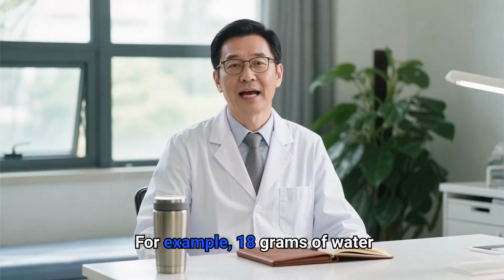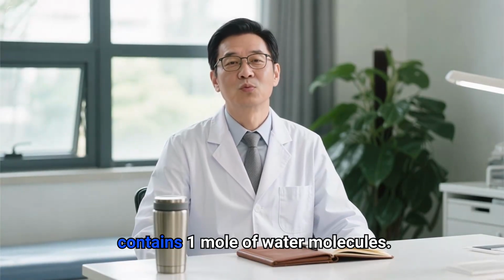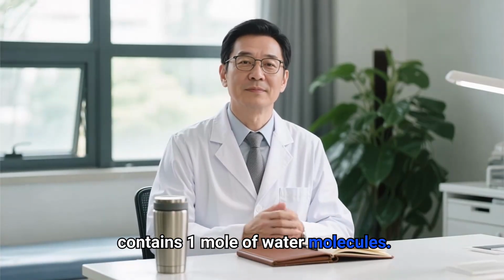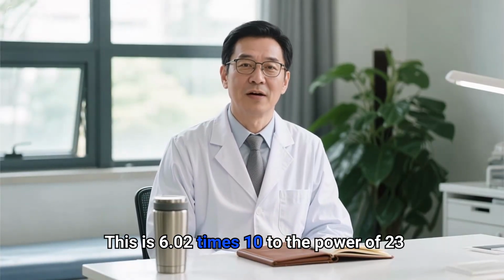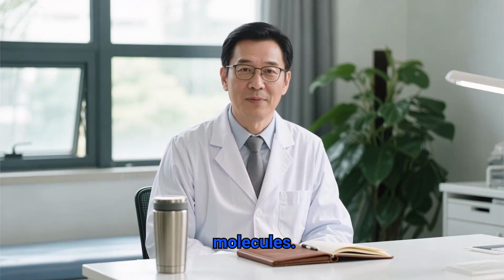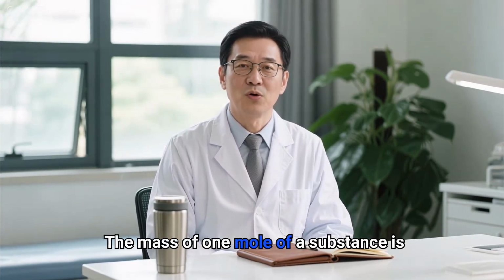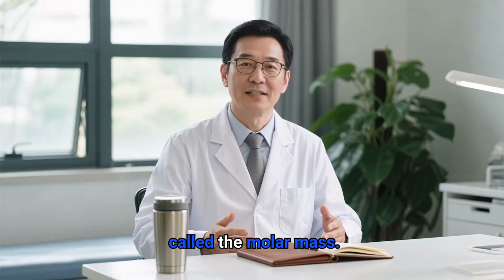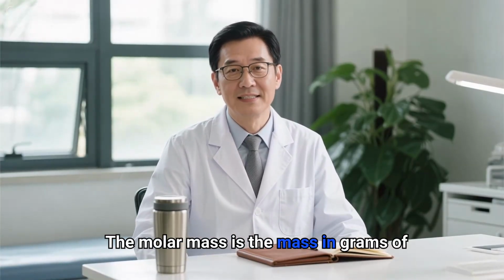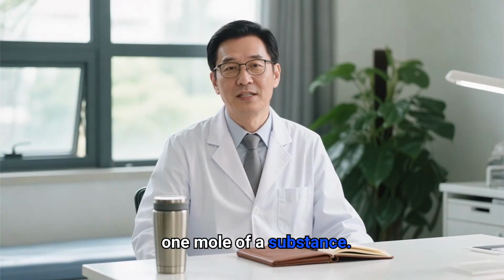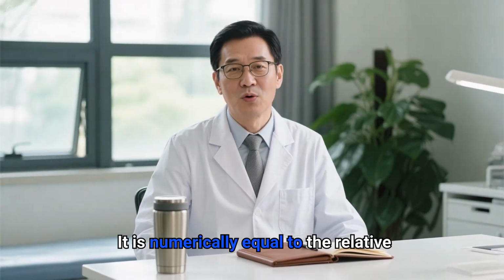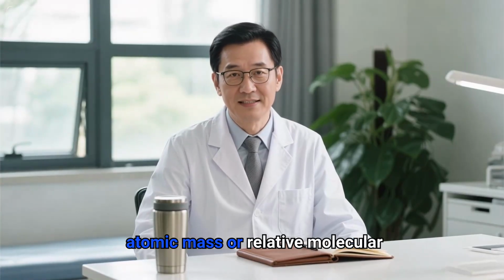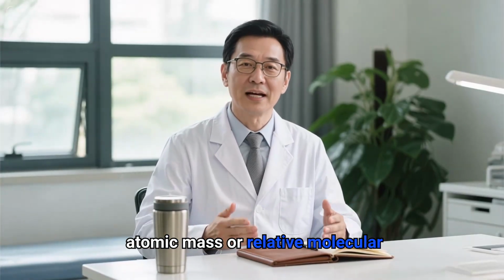For example, 18 grams of water contains 1 mole of water molecules. This is 6.02 times 10 to the power of 23 molecules. The mass of 1 mole of a substance is called the molar mass. The molar mass is the mass in grams of 1 mole of a substance. It is numerically equal to the relative atomic mass, or relative molecular mass.